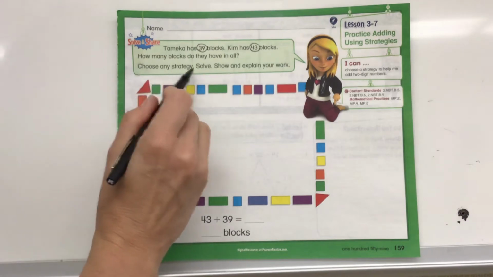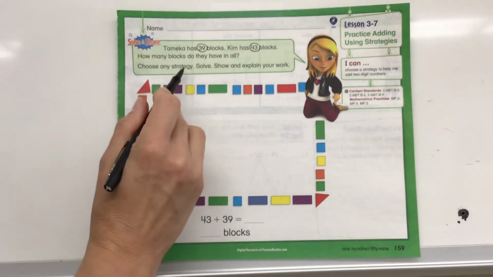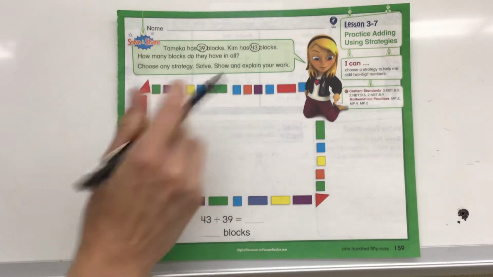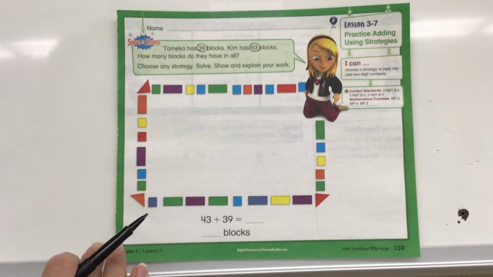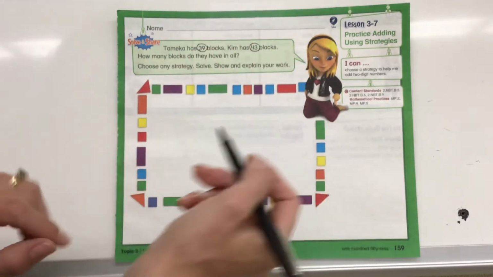Choose any strategy. That's just a way that we've learned how to add, solve, and then show and explain your work. So there's a couple different ways you can do it. You can do it using compensation. You can stack and add. You can do it into groups of tens and ones. But I'm going to do compensation because we just did that in our last lesson.